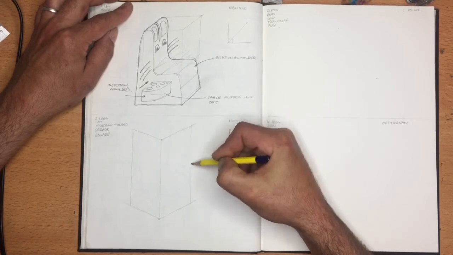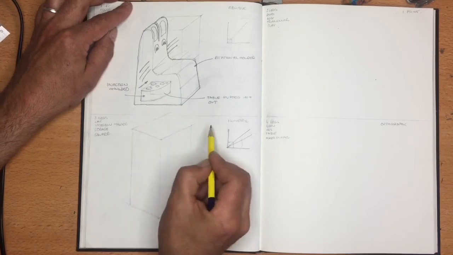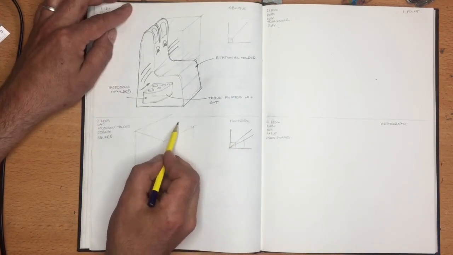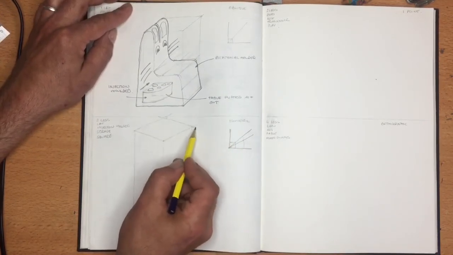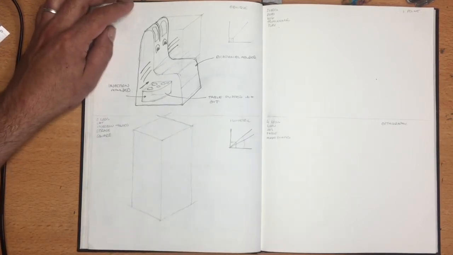Again, I'm going to post another video that goes into isometrics a bit more in detail. If you're struggling to keep up with this, I suggest you watch one of the how to draw an isometric videos that I'll post along with this. You can take your time and then you can come back to this.